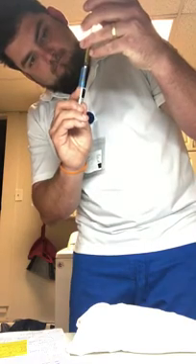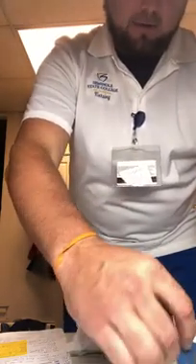0.5. There we go. Okay. Put that to the side, and I'm going to recap the needle. Okay. We have our 2 injections prepared. I'm going to sit the patient up, and we're going to be doing the intramuscular deltoid injection first.